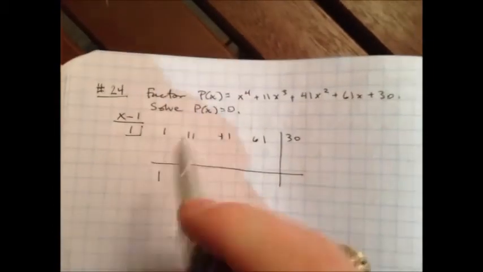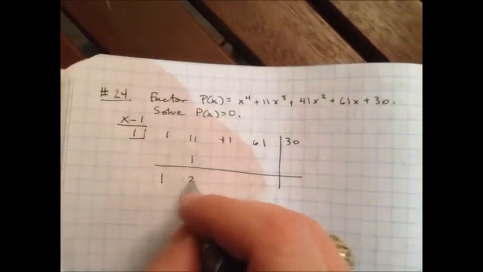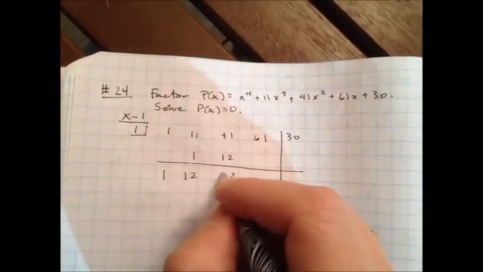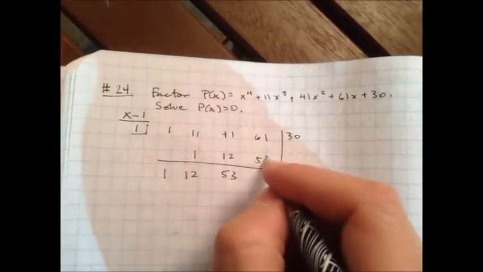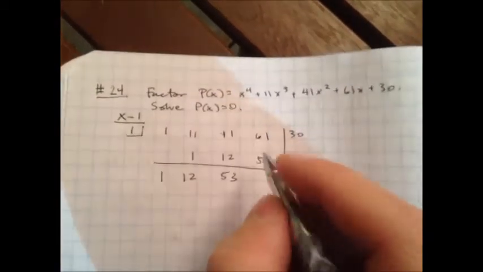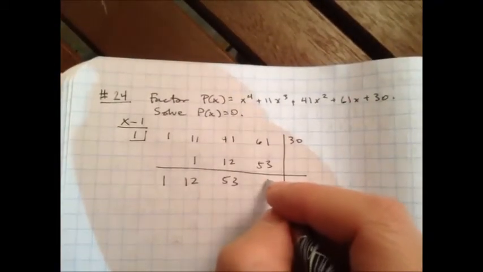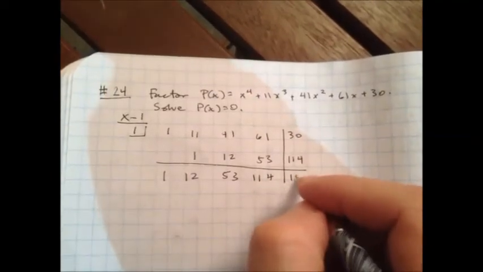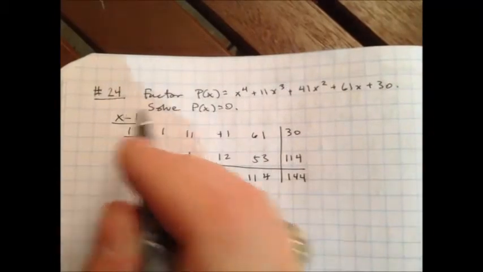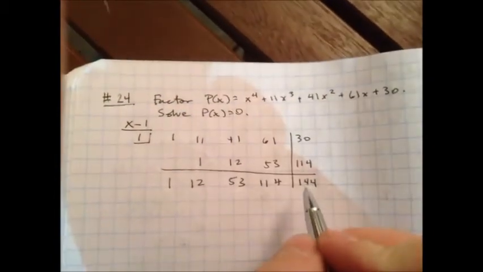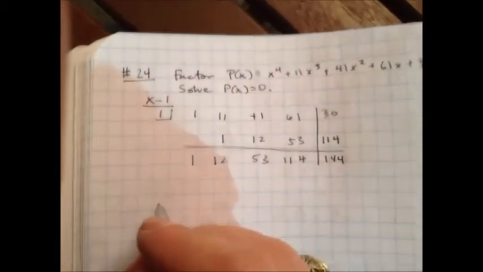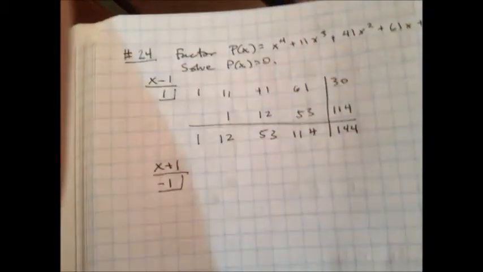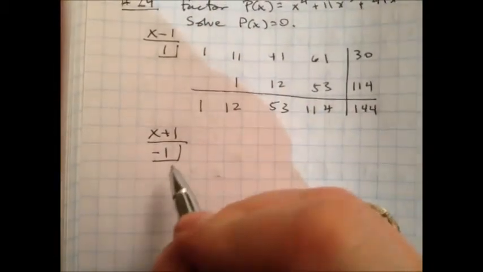Okay, so then I do 1 times 1 is 1. 11 plus 1 is 12. 12 times 1 is 12. That's 53. 1 times 53 is 53. 61 plus 53 is 114, so that's 114. If you look, that's 144, which means that this does not work, because this has to be 0. So now I'm going to try negative 1, because that's x plus 1. Alright, so trying negative 1.